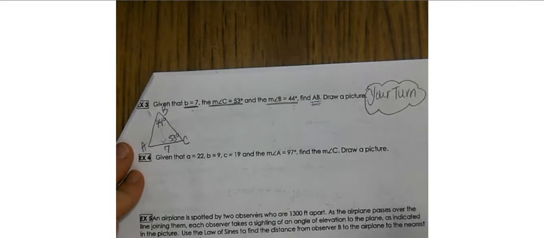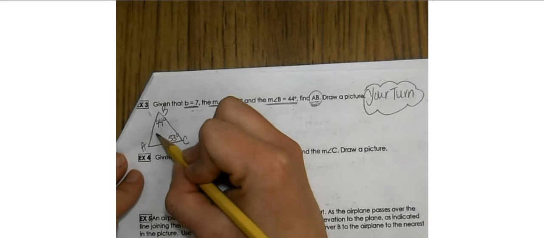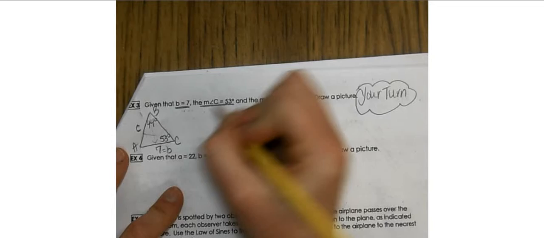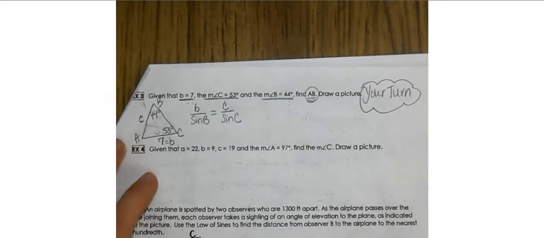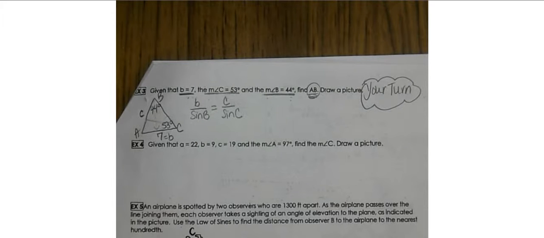And we want to find the length of AB, and AB is right across from angle C. So AB is really identifying what little c is. So since we know 2 of a kind, 2 of our b's, we're going to work with the formula little b divided by the sine of angle B is equal to little c divided by the sine of angle C. So please go ahead and fill in your information and pause the video so that you can try this problem on your own. And when you have an answer, go ahead and restart the video and we'll see how well you did.